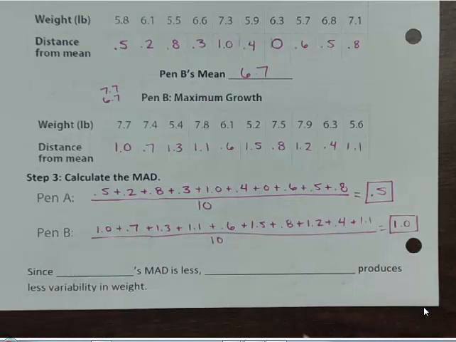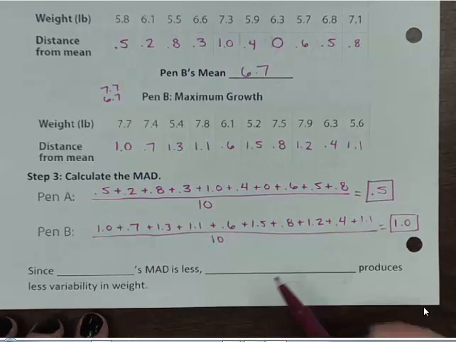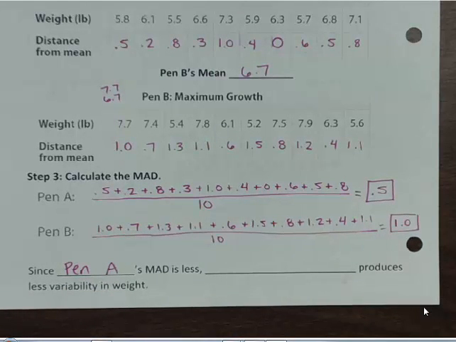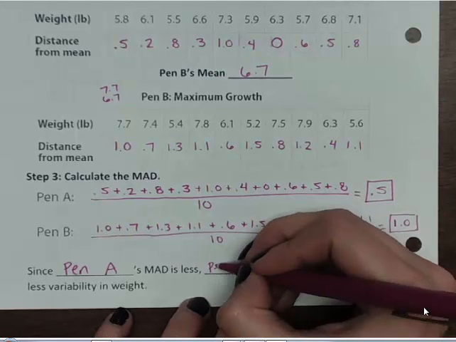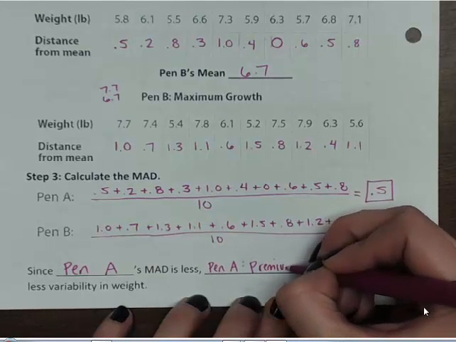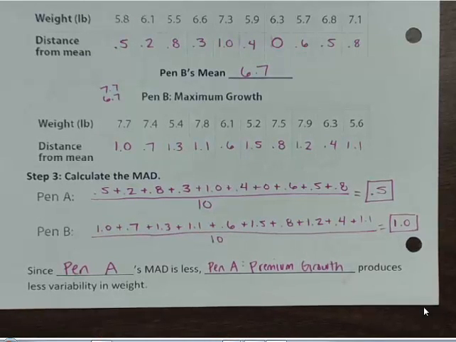So again, the question was asking us which chicken feed produces the less variability in weight. Since pen A has the smallest MAD, we know that pen A, which used the premium growth feed, produces less variability in weight.